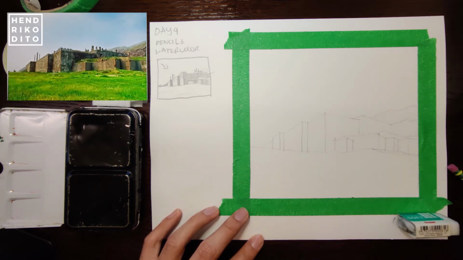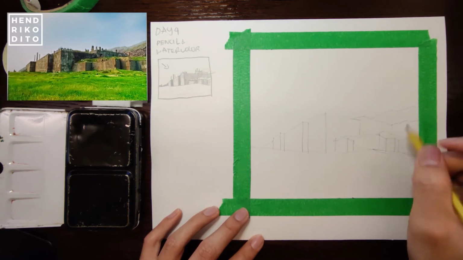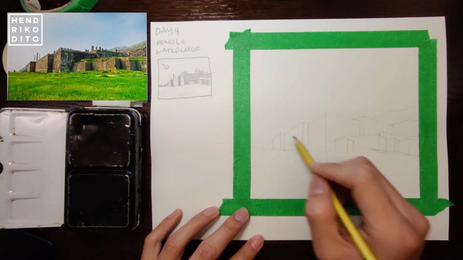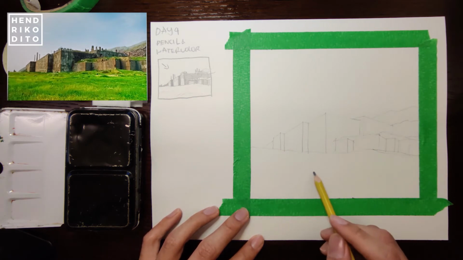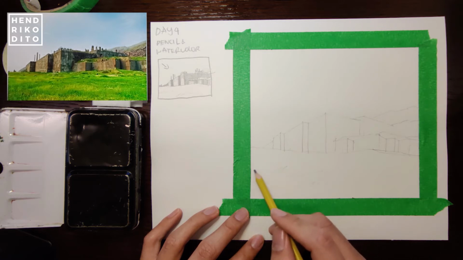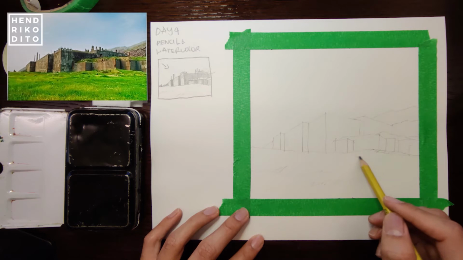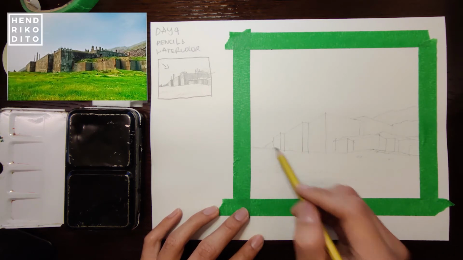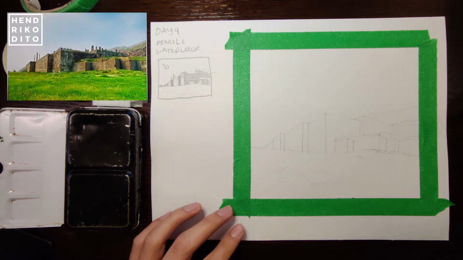It's not right. Then here as well, a bit of there, and put some shadows here just to remember. And that's it. Now we can start coloring it.